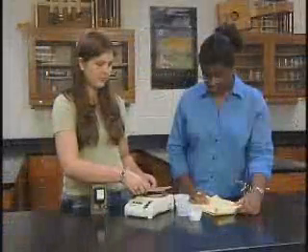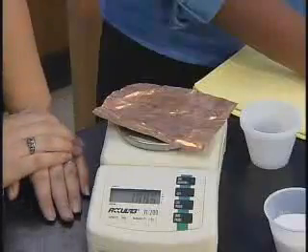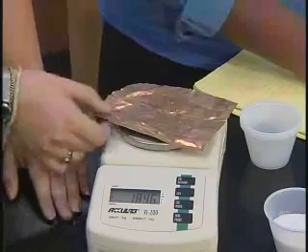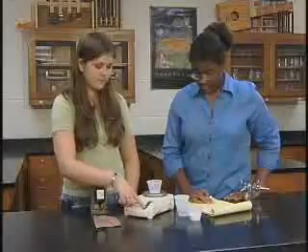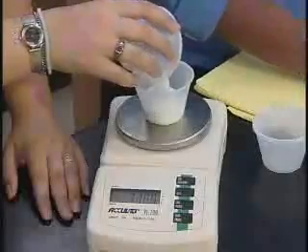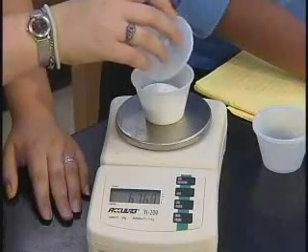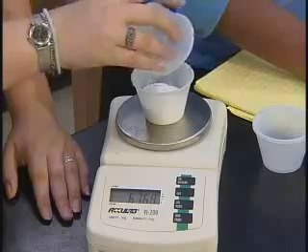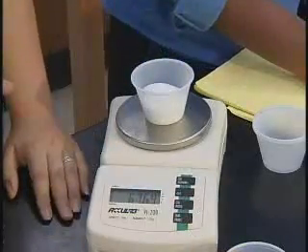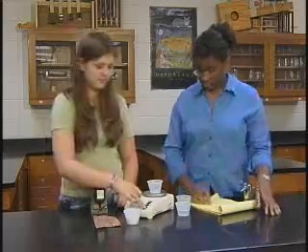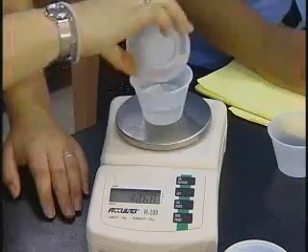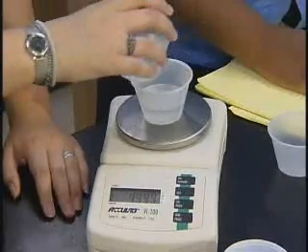The students mass the piece of copper and find its mass is 18.46 grams. They tare an empty massing cup, pour in the salt, and find its mass to be 67.69 grams. Finally, they tare another empty massing cup, pour in the water, and find its mass to be 44.99 grams.